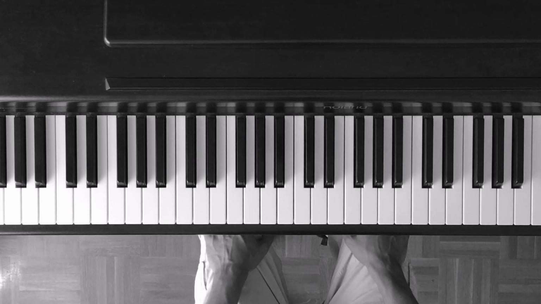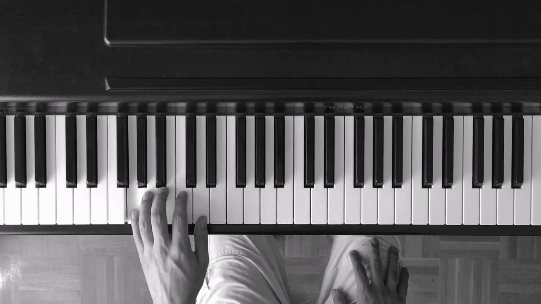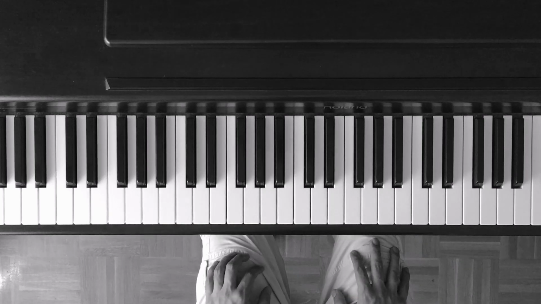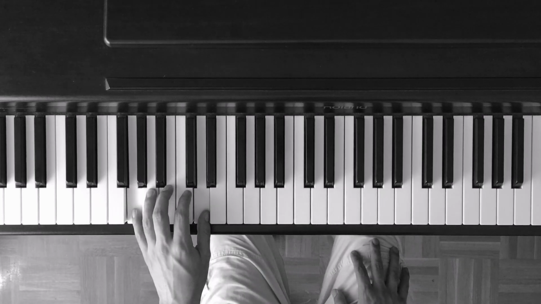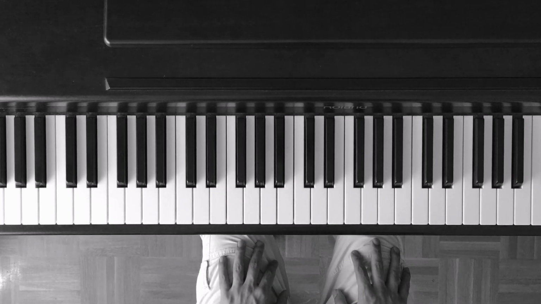Before, when going from G to D, the bass would jump, but we can instead make a bass line going up through the scale.